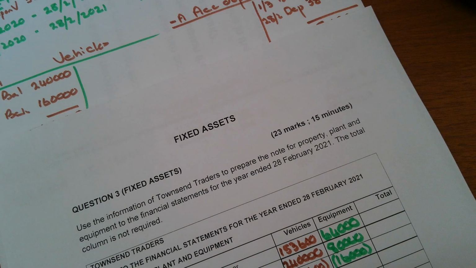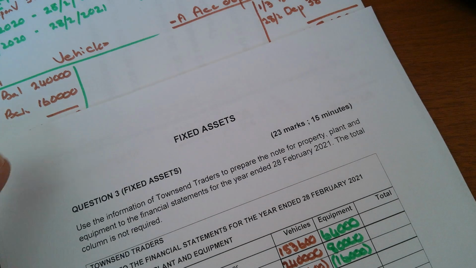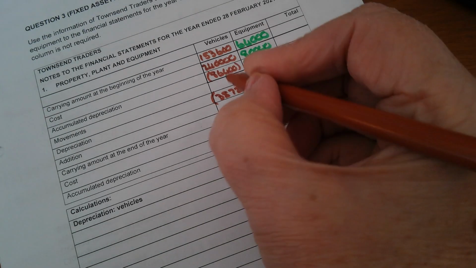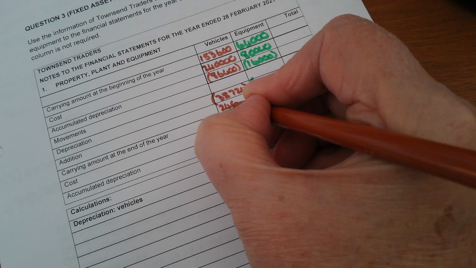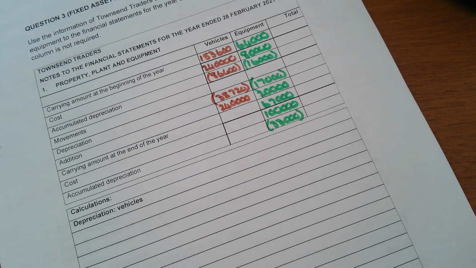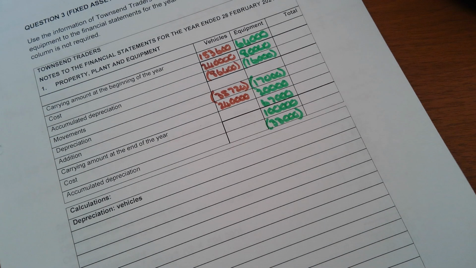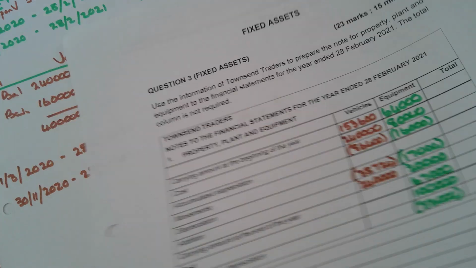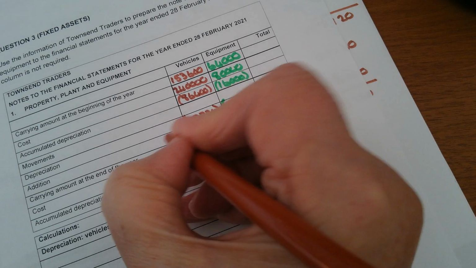This is going to decrease the value of the asset, so it will be in brackets. And the new asset purchase was 240,000. So I will show the addition as 240,000. Sorry, the addition is 160,000.